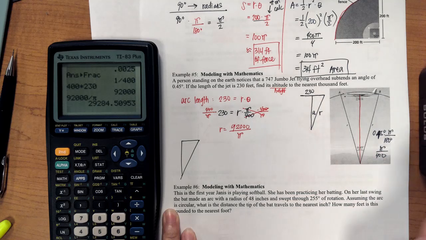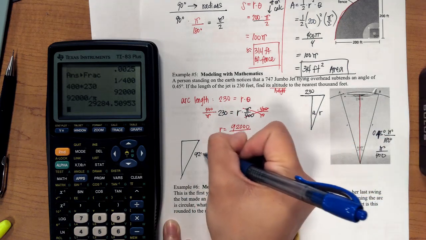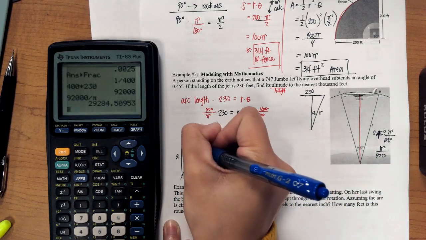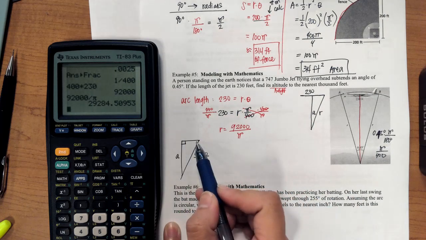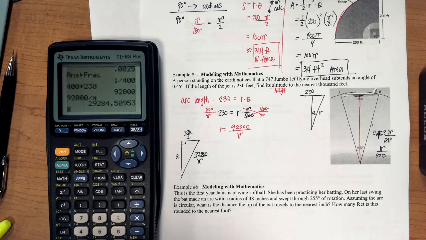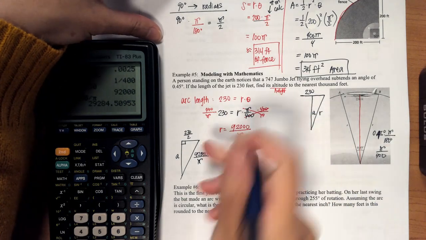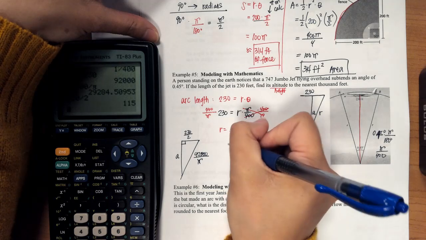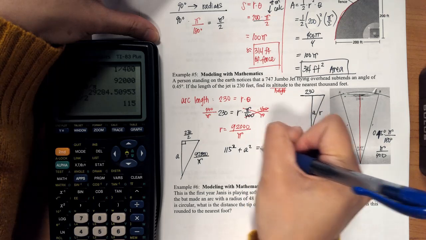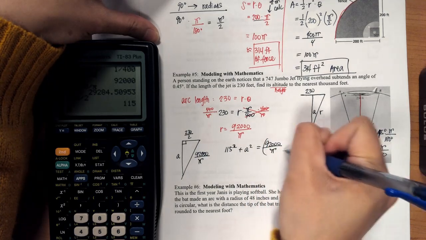So we have our r is 92,000 divided by pi. We know a is what we're looking for, and that this value is half of 230, so it's 230 divided by 2. And now we can use the Pythagorean theorem. So that'll be 115 squared plus a squared equals 92,000 divided by pi, squared.